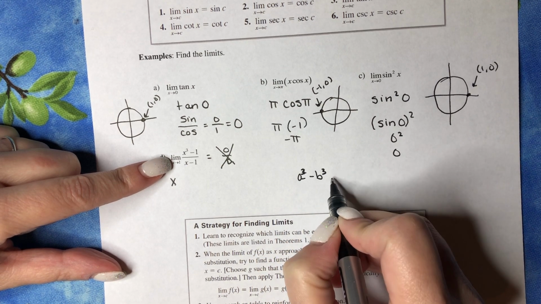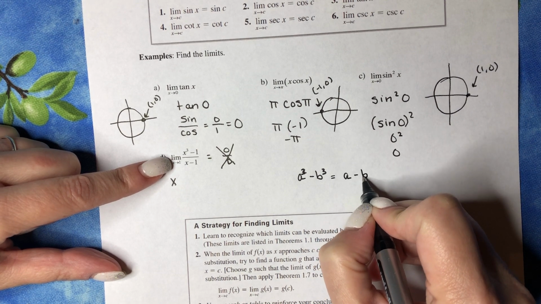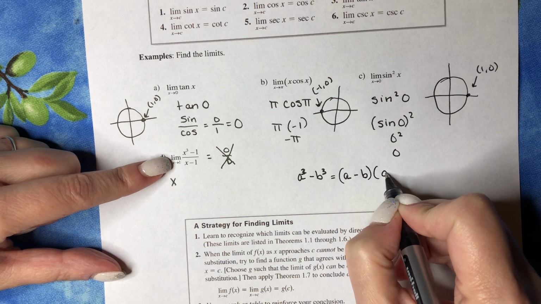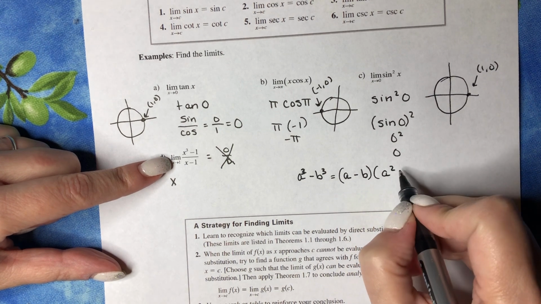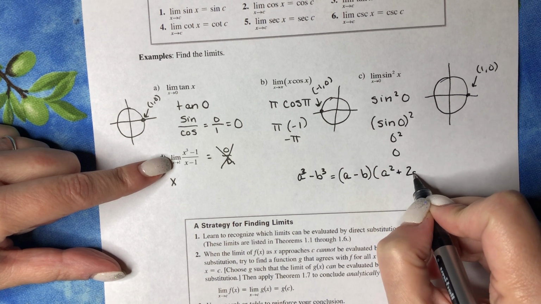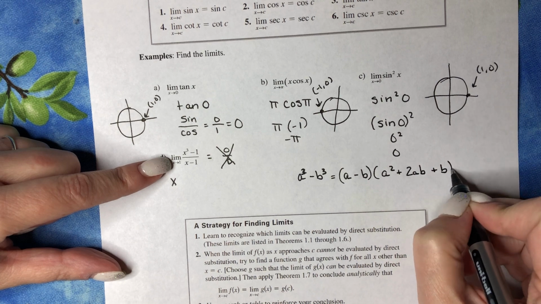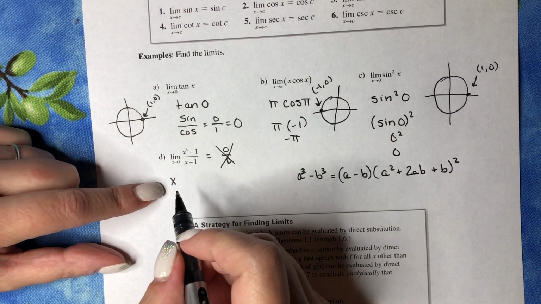Cubes. That formula is A minus B, and then A squared plus AB plus B squared. So let's do a little fill-in on this.